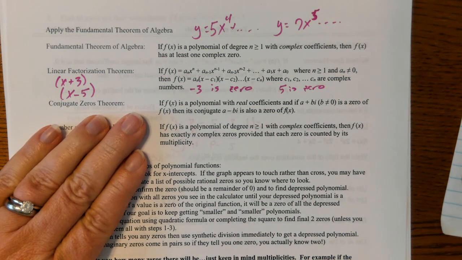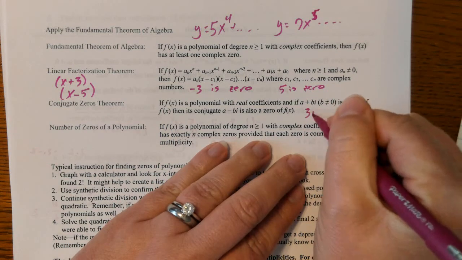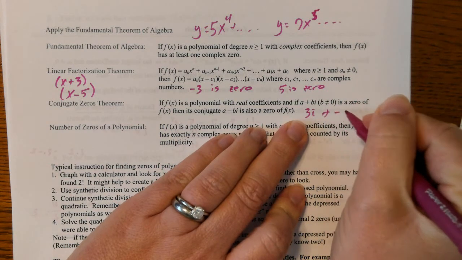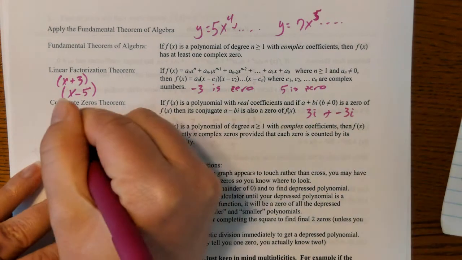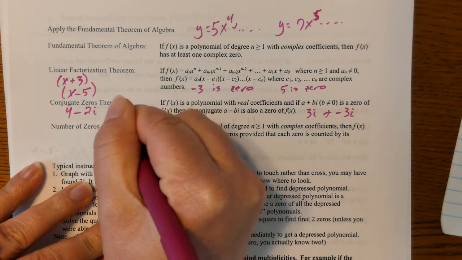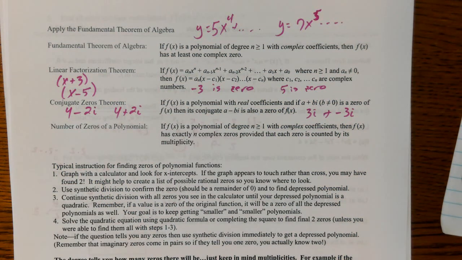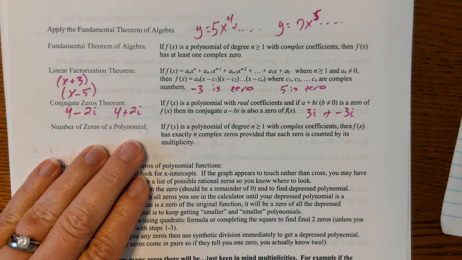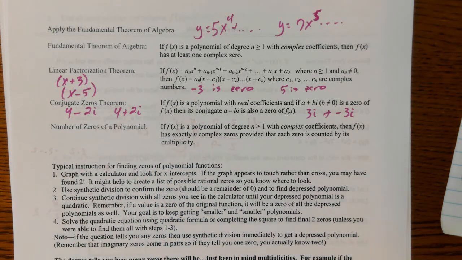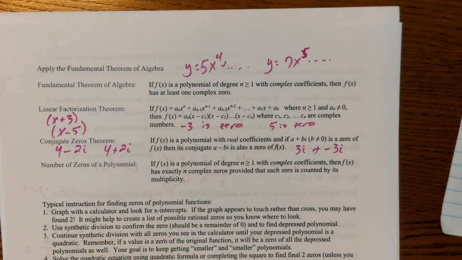Conjugate zeros theorem, we've talked about that. So that's just saying that if 3i is a 0, then so is -3i. If 4 minus 2i is a 0, then 4 plus 2i is a 0. They're just saying that imaginary zeros come in pairs, okay? And then the number of zeros a polynomial has, just like we were saying, whatever that exponent is, that's how many zeros there are, okay?